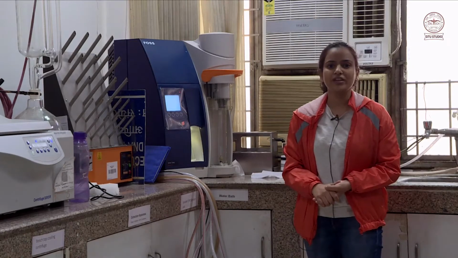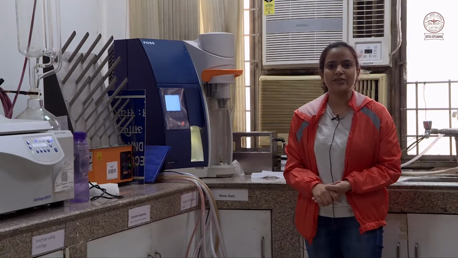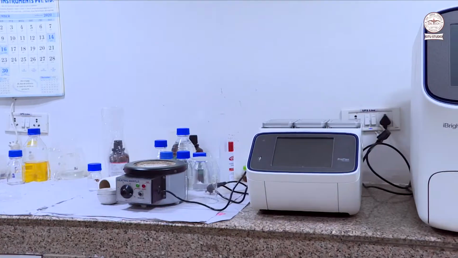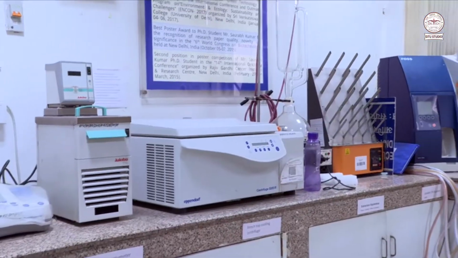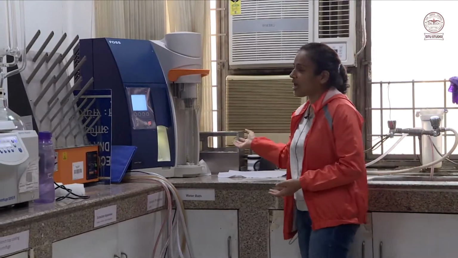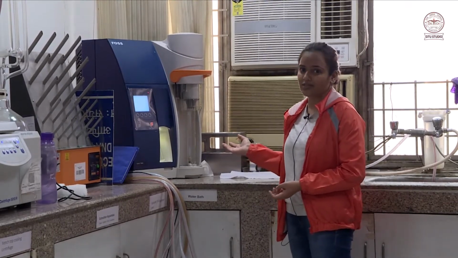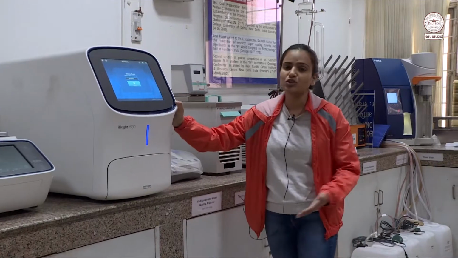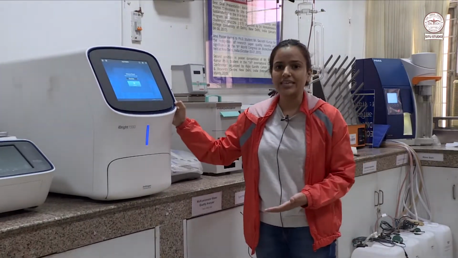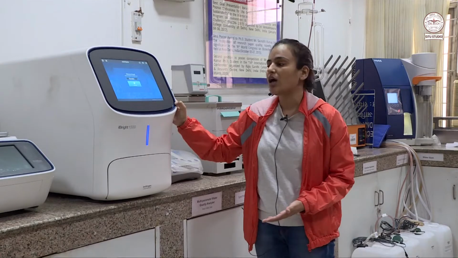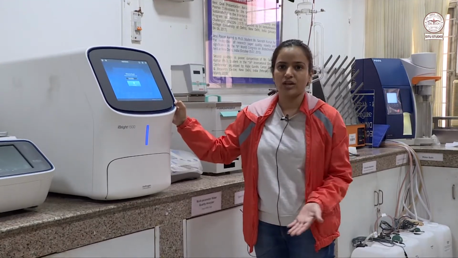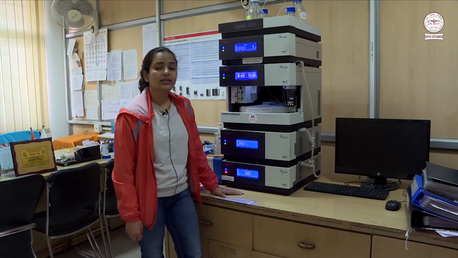Hello students, I welcome you all in the Industrial and Environment Biotechnology Lab. This is nitrogen analyzer by FOSS, which is used to calculate the total nitrogen in the given sample. This is GelDoc system, which is used for visualizing the DNA, RNA and the protein bands after the isolation. This is high performance liquid chromatography instrument, a very advanced instrument which is used to study the different compounds.